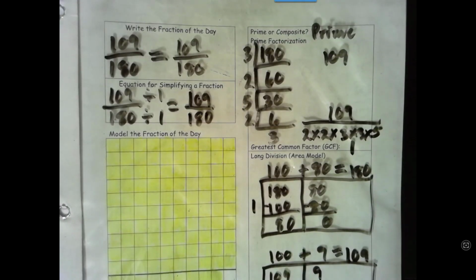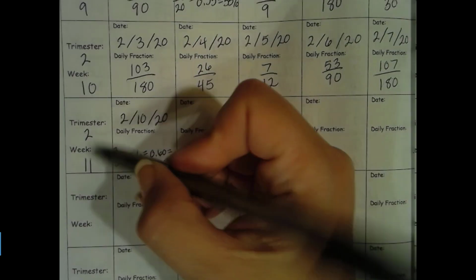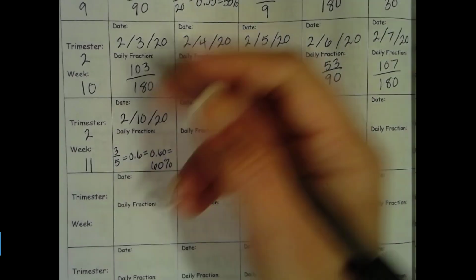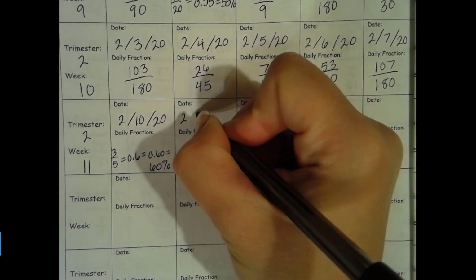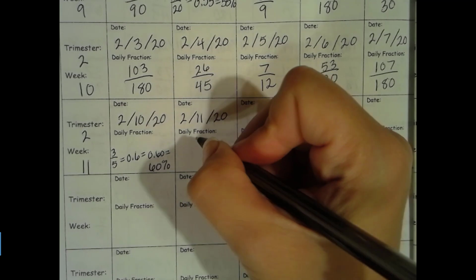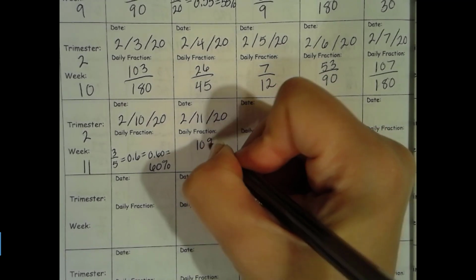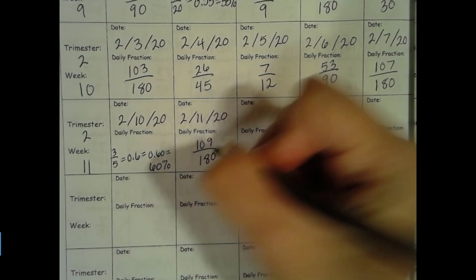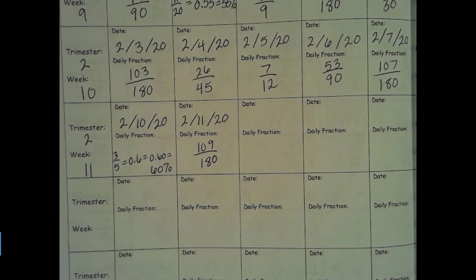Alright, let's go ahead and fill in our data collection page. Still in trimester 2, week 11. Today is 2/11/2020, and our fraction for today is 109 180ths. 109 is a prime number.